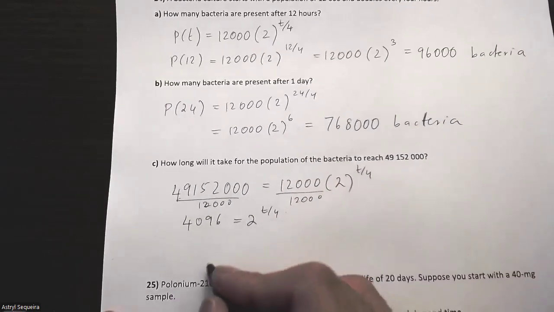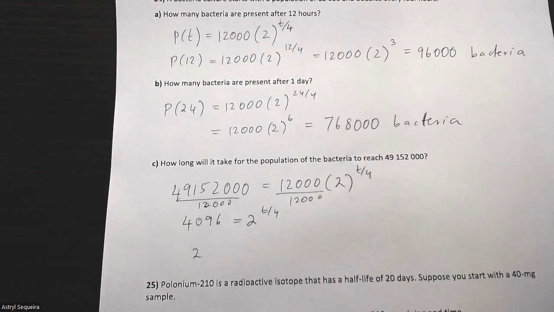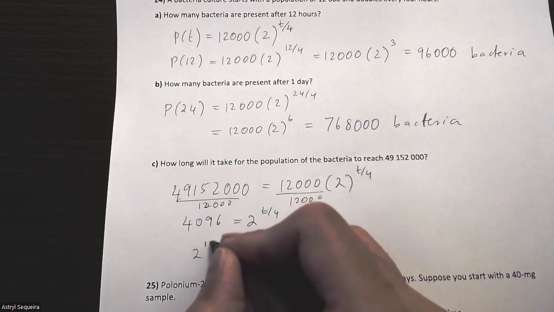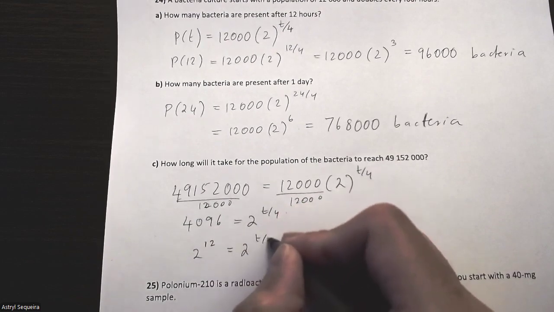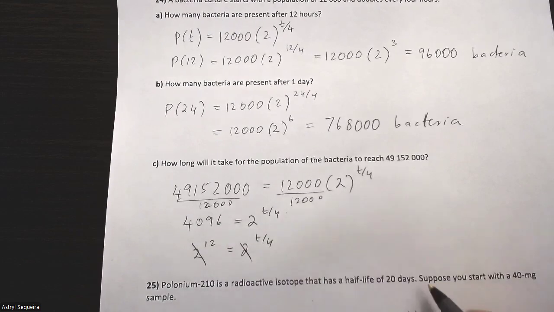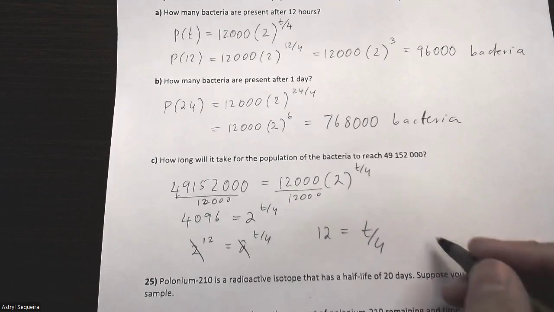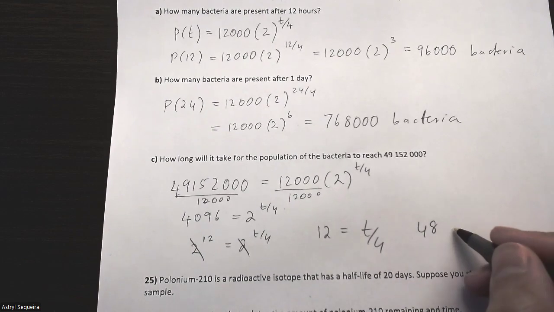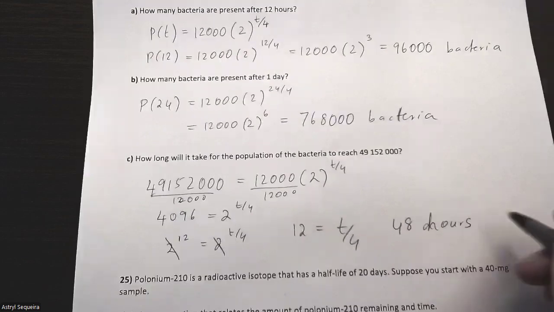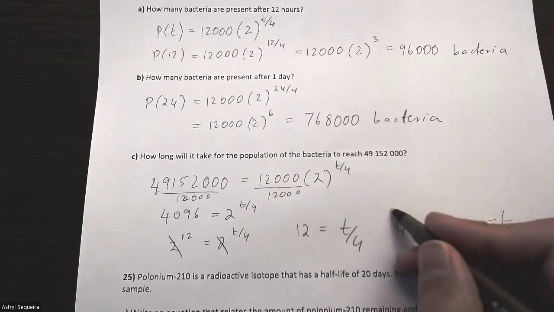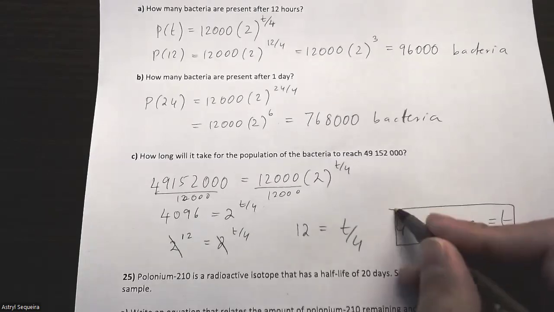Next, I want to make the bases the same, so I need to figure out 2 to the power of what number gives me 4096, and that is 2 to the power of 12. Now I can cancel the bases and solve for the exponents. So 12 equals t over 4. If I multiply by 4, I'll just get 48 hours equals t.